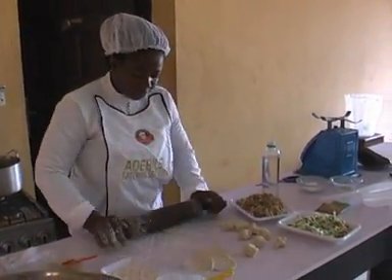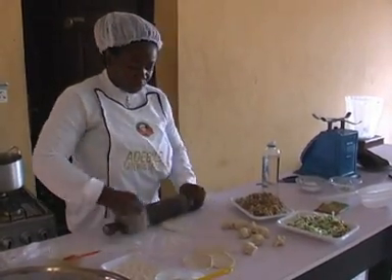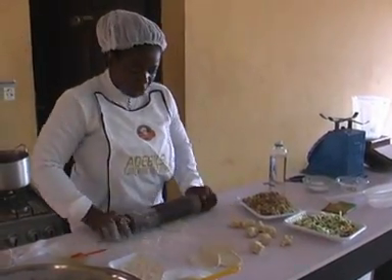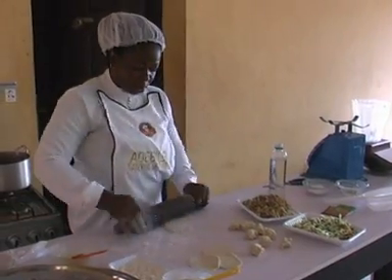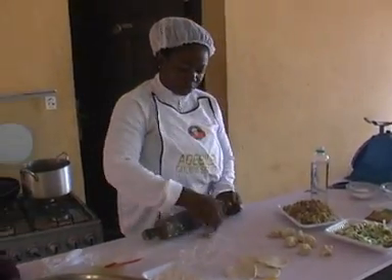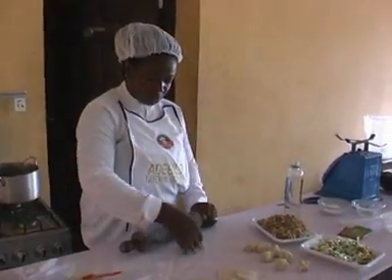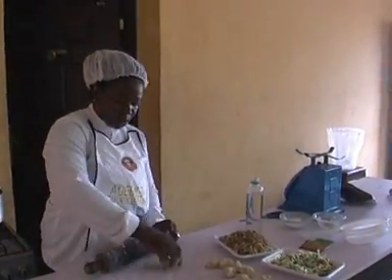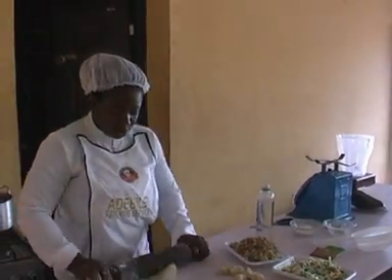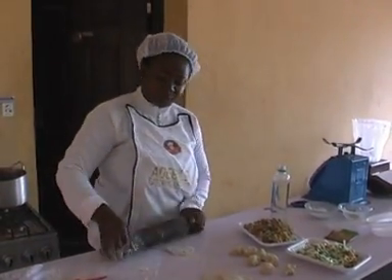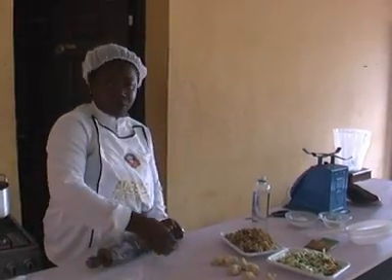Small chops contain puff, spring roll, samosa, but today we are making spring roll and samosa. This can be served at parties. You can take this before or after a meal, depending on how you want it.